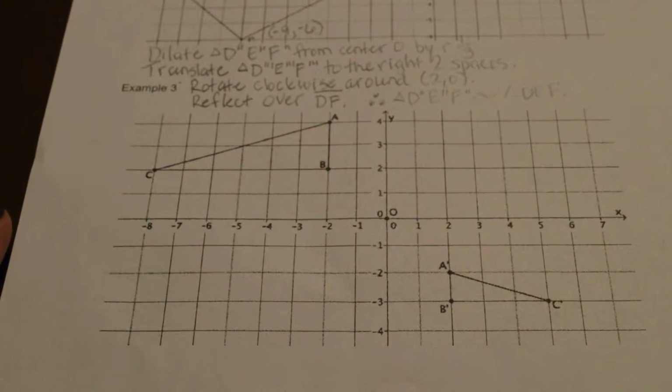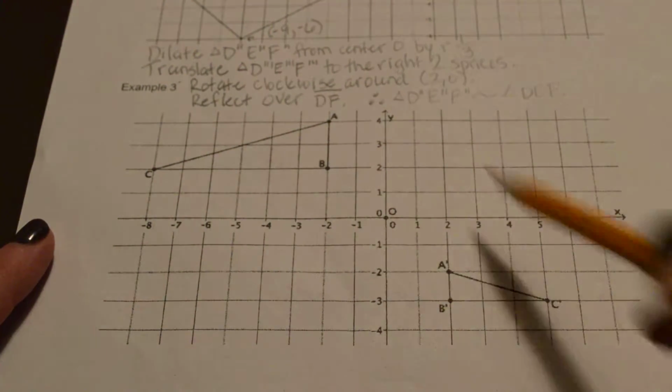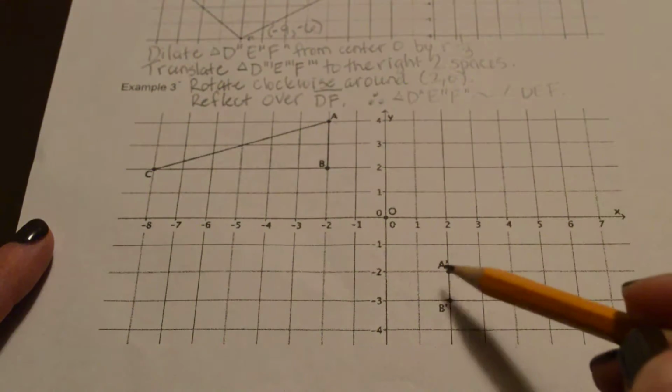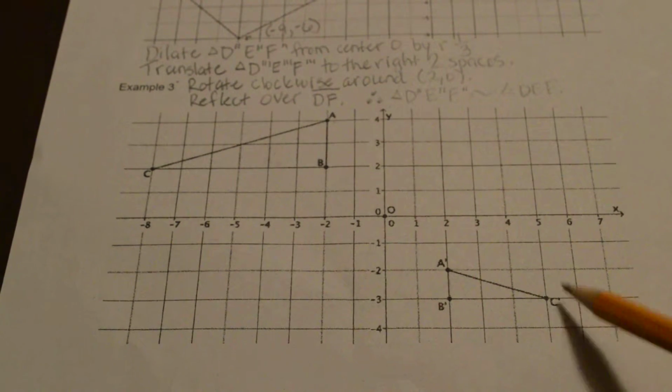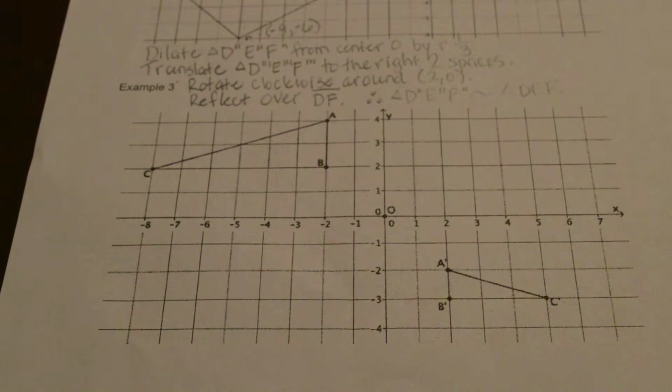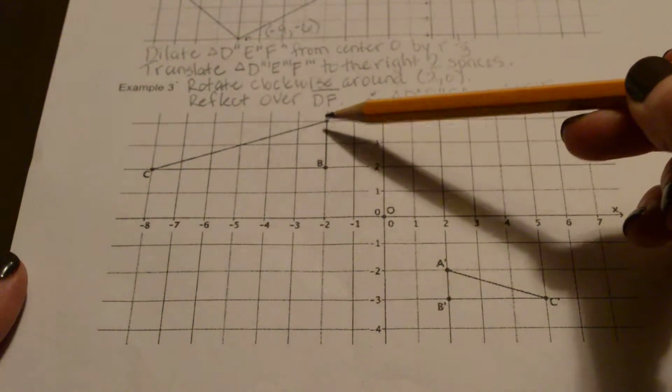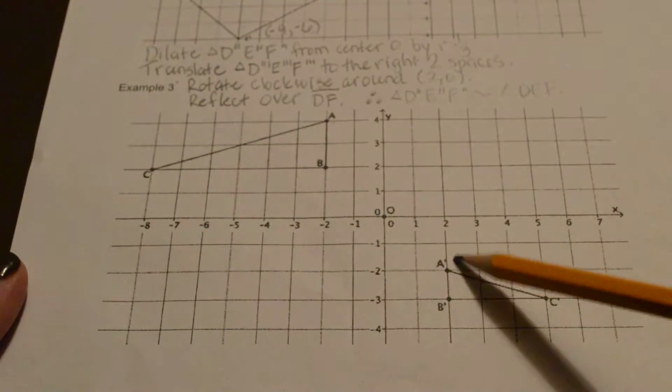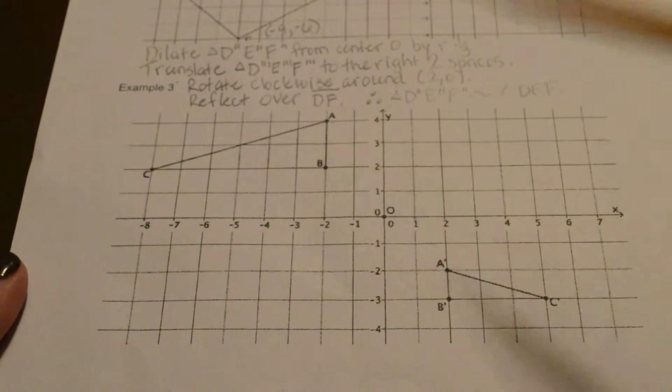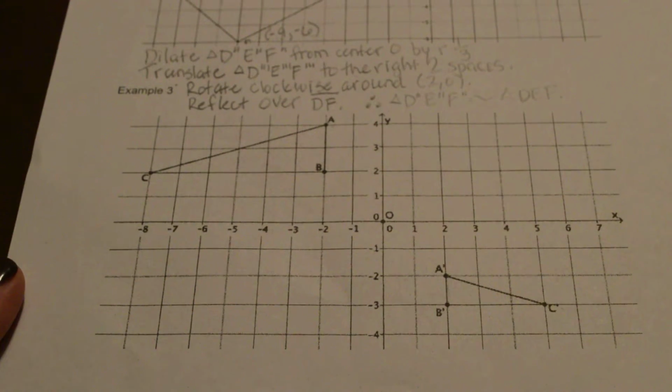Okay, for example 3, we again have two triangles. We have ABC and A prime, B prime, C prime. This time we're not given a scale factor, but we can find a scale factor. We can actually look at side lengths and use grid spaces to determine scale factor.